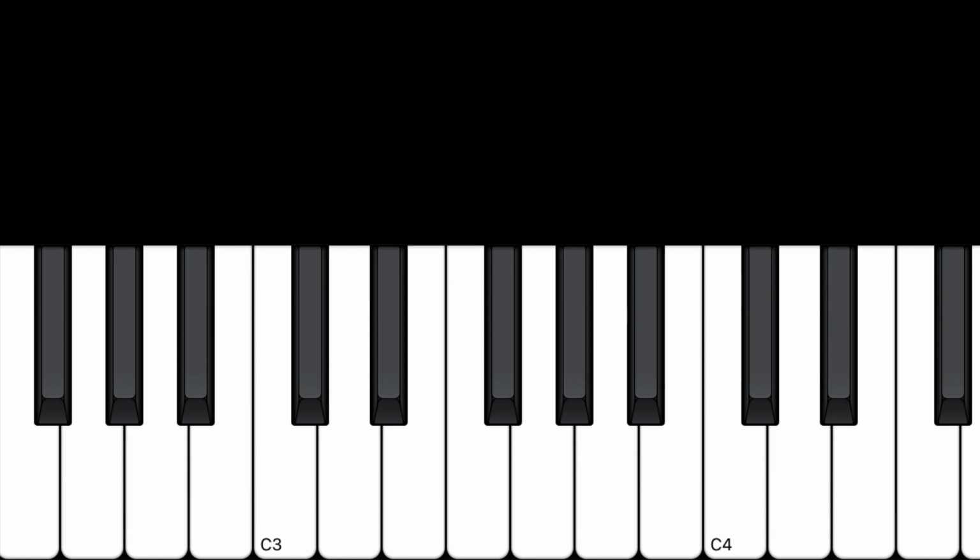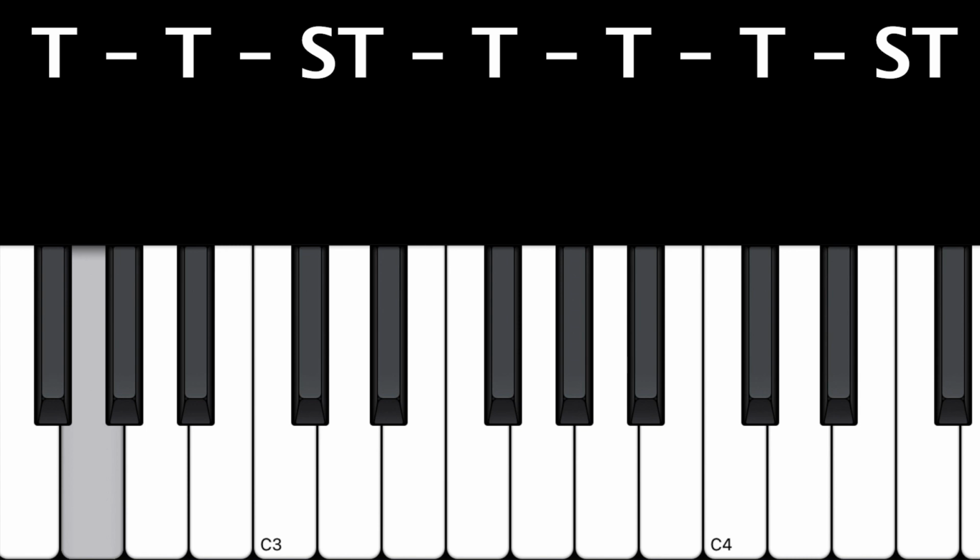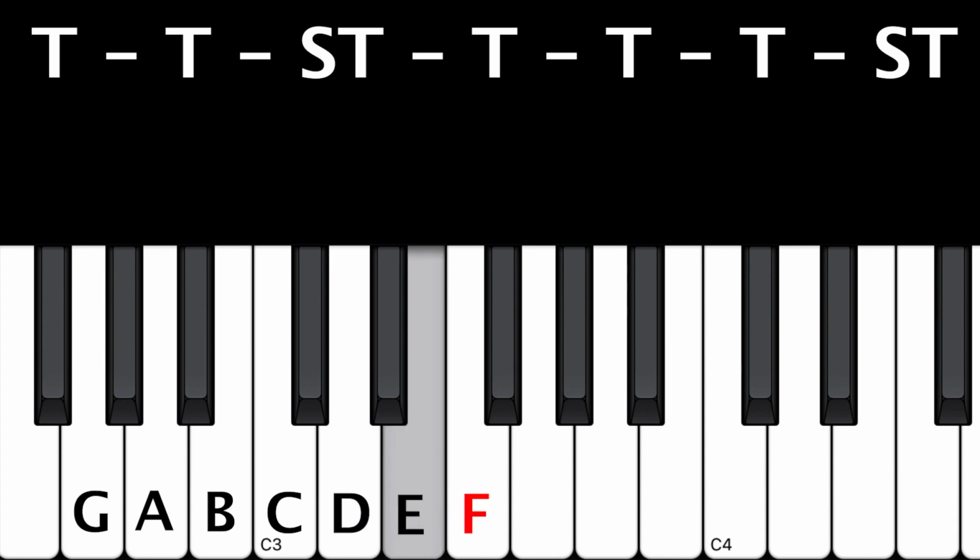So I can't just stick to the white notes. I've got to follow that pattern. So let's see what happens. I'm going to use my tone, tone, semitone, tone, tone, tone, semitone. So G, tone takes us to A, tone takes us to B, semitone takes us to C, tone takes us to D, tone takes us to E. I must go up a tone now, so rather than this one, I've got this little F sharp here. And then my semitone takes us back to G, gives us this.